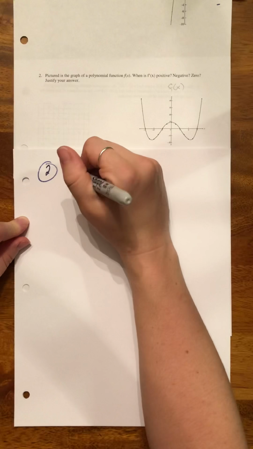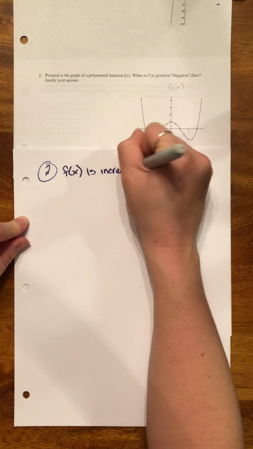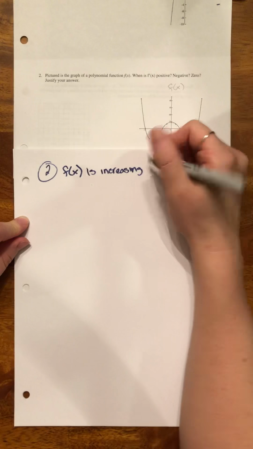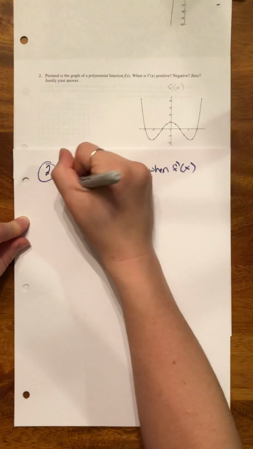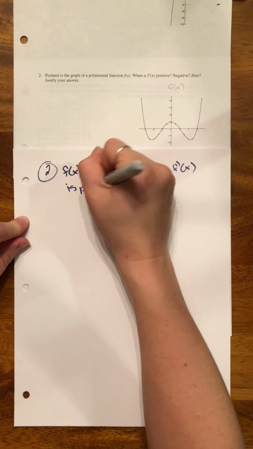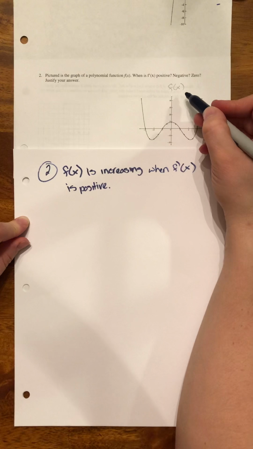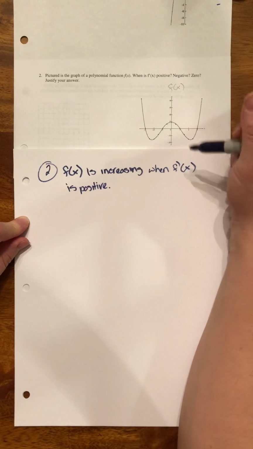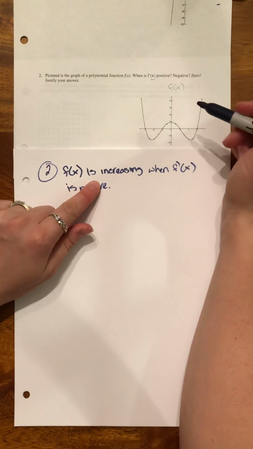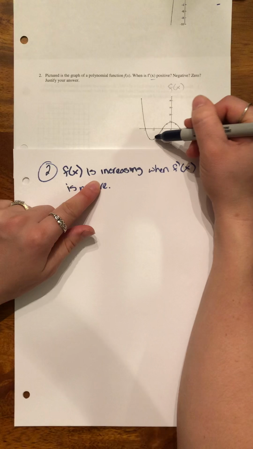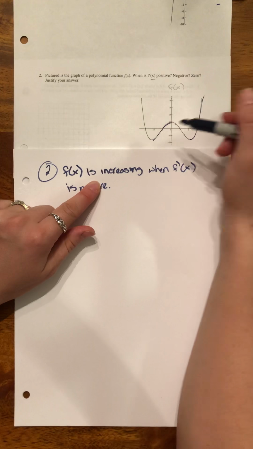F of x is increasing when f prime of x is positive. So I'm justifying first. So now I can go to f of x and say f of x is increasing when f prime of x is positive. Okay, I want to know when f prime of x is positive. So I'm going to look for when f of x is increasing. I can see that happens here, and it also happens here.